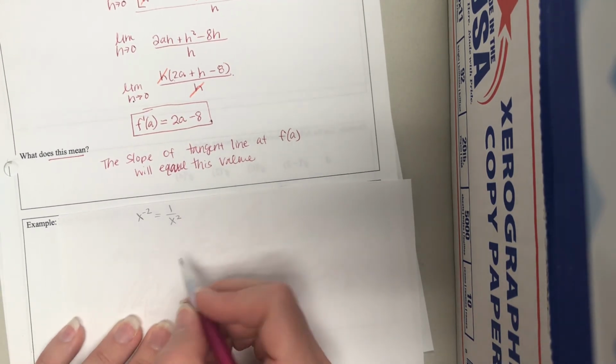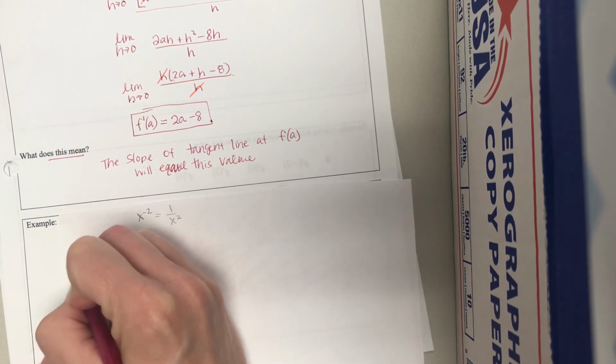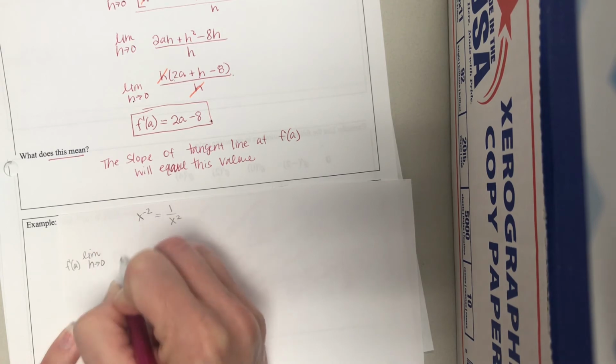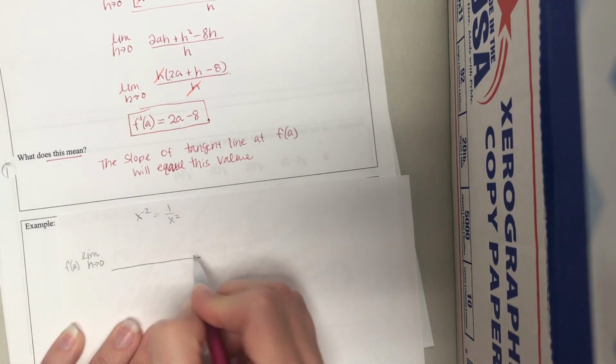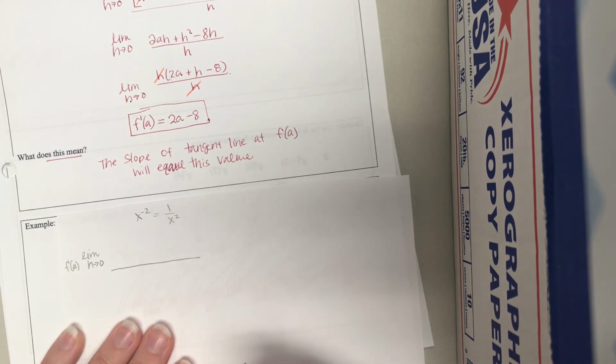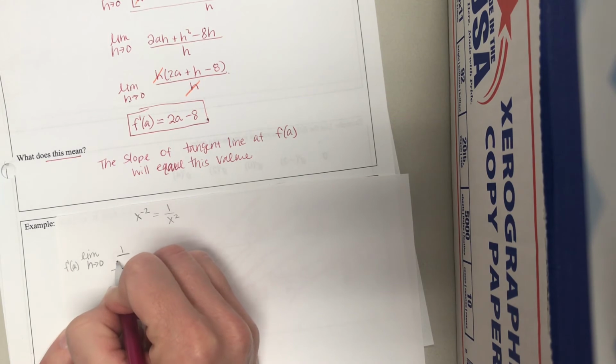So if we're going to find the derivative of this, f prime of a equals the limit as h approaches 0. In the numerator we're going to do f of a plus h. So we're going to replace our x with a plus h.